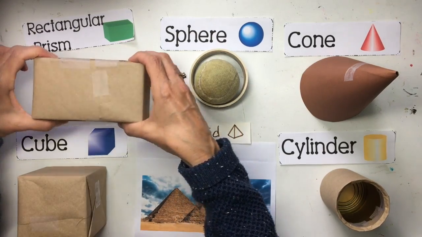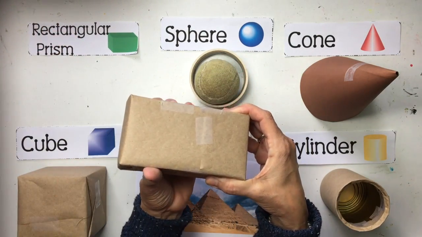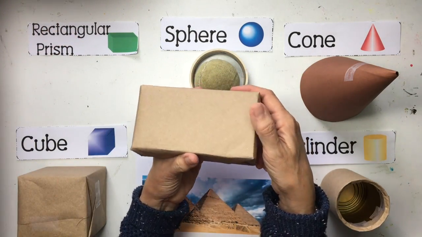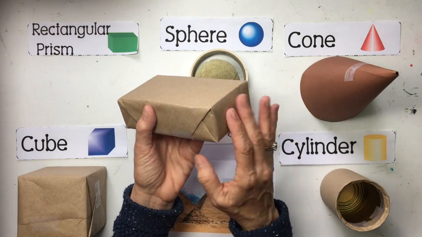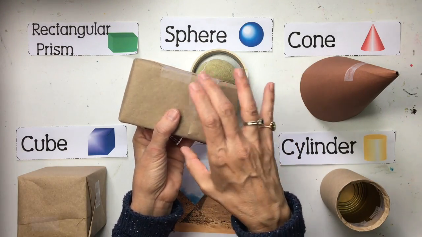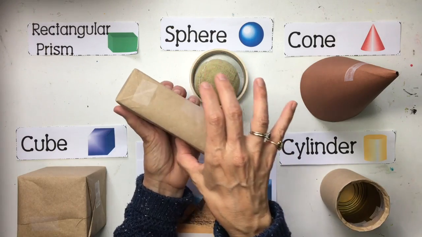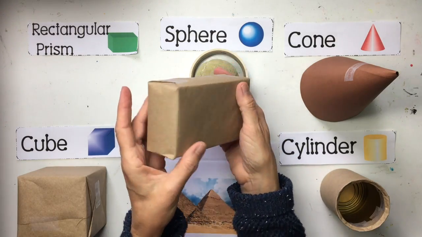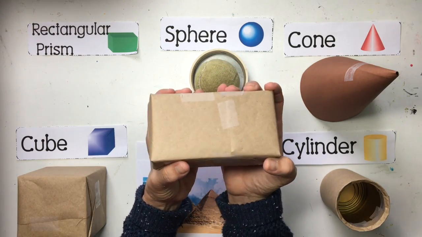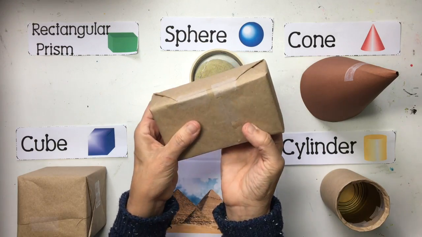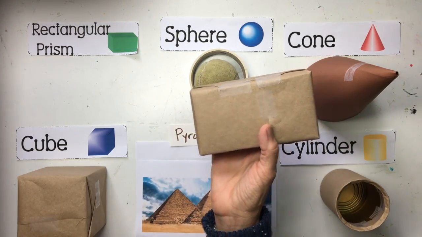Let's talk about the rectangular prism. All the sides are not the same size. Four sides are long, two sides are short in a rectangular prism, right? It is related to what?